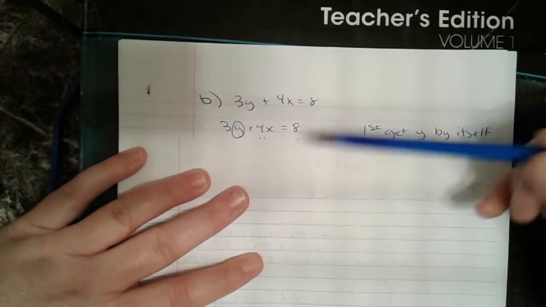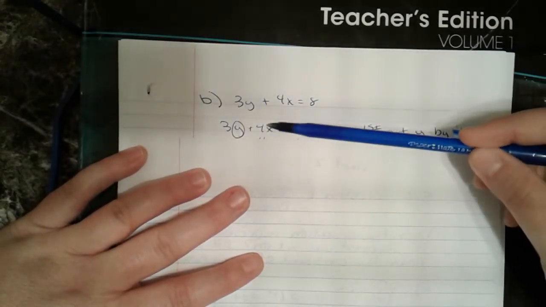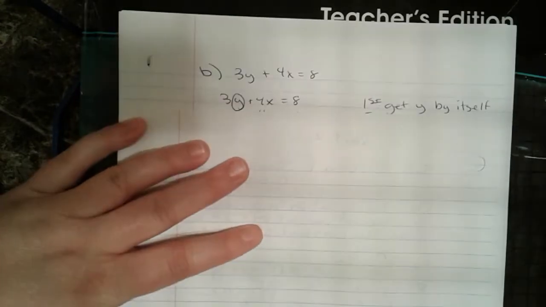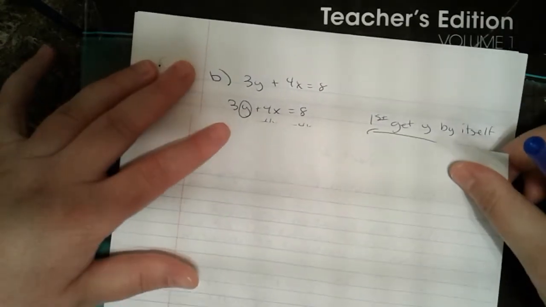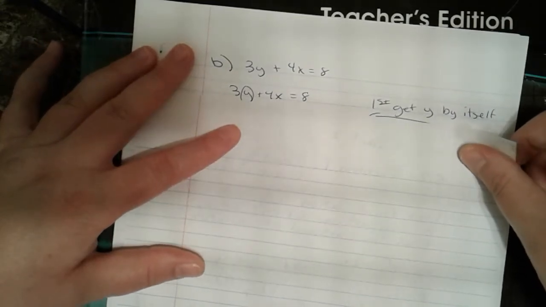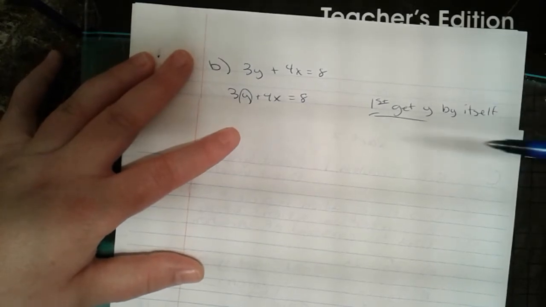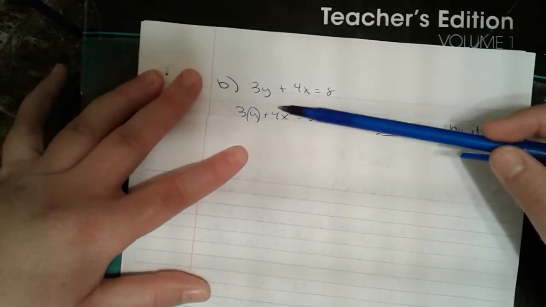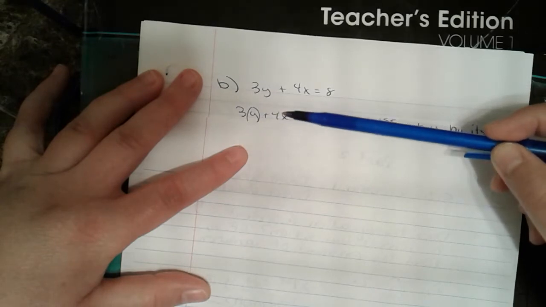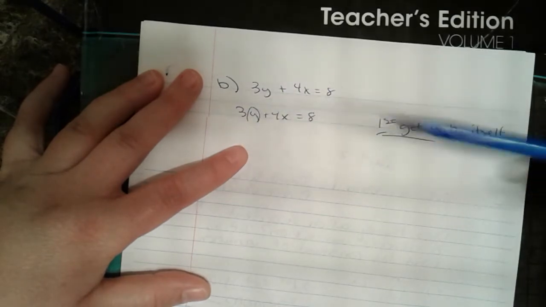Looking at this, again, I circled the y because I know that's what I want to get by itself. The first thing I need to realize is what is happening to y. So what are the two things happening to y? Good, if you said that we're adding 4x to it, and we're also multiplying by 3, that is awesome.